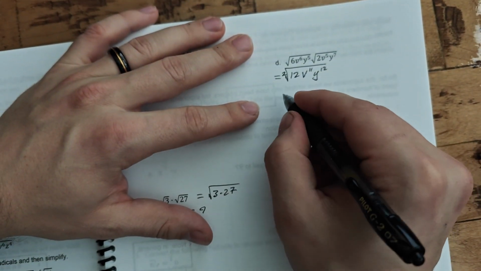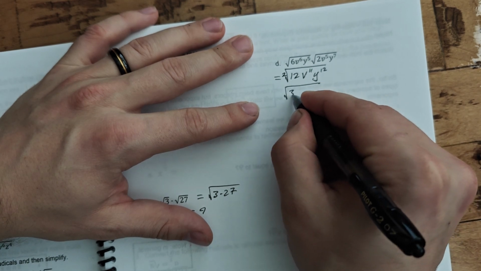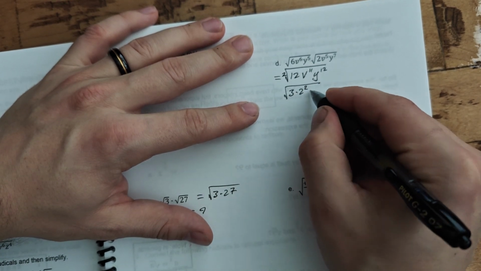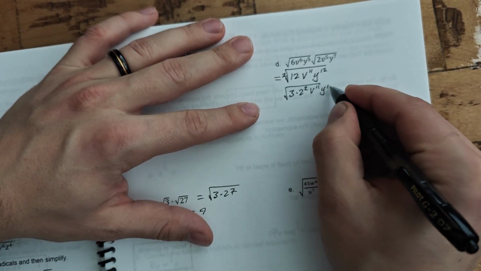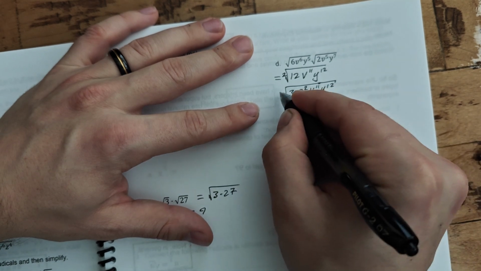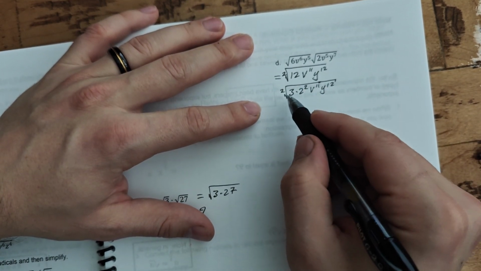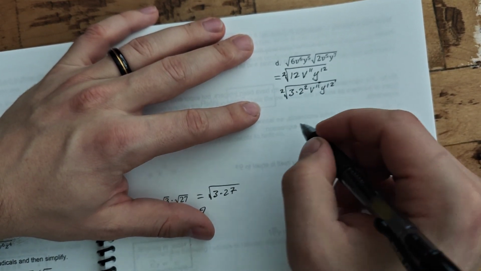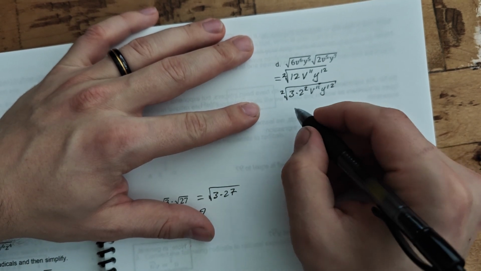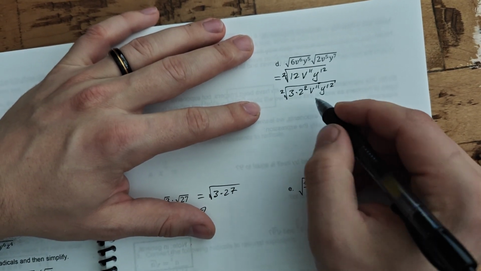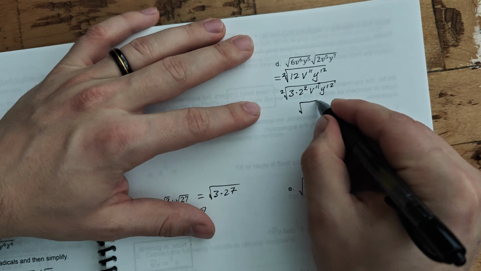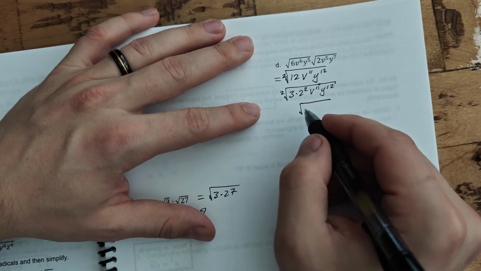So let me factor the 12 into 3 times 2 squared. When we're simplifying this root, we are looking at essentially dividing each exponent by 2. Now, not all of those evenly divide by 2.